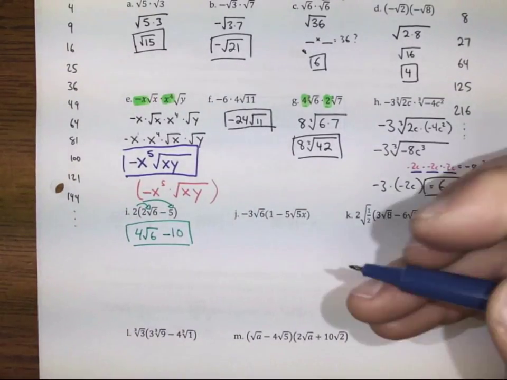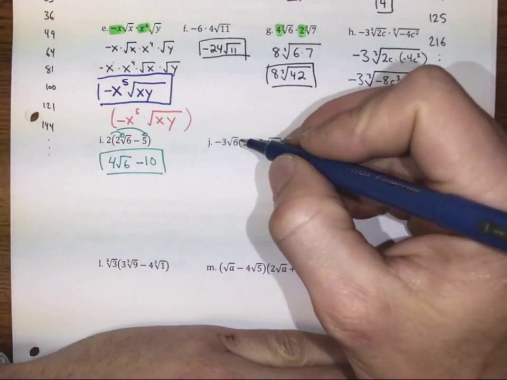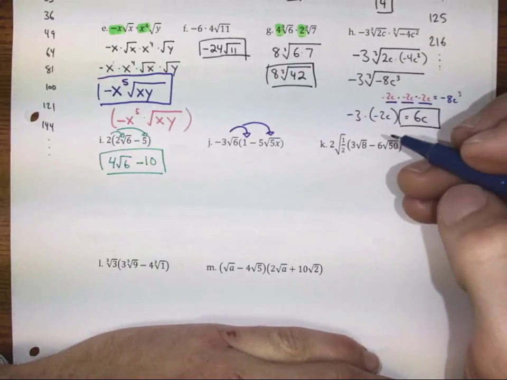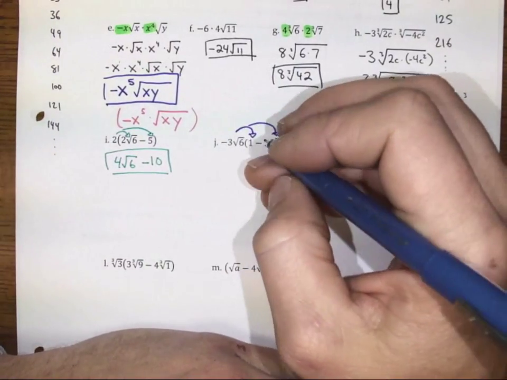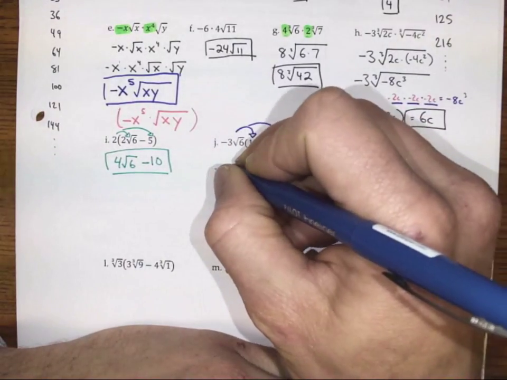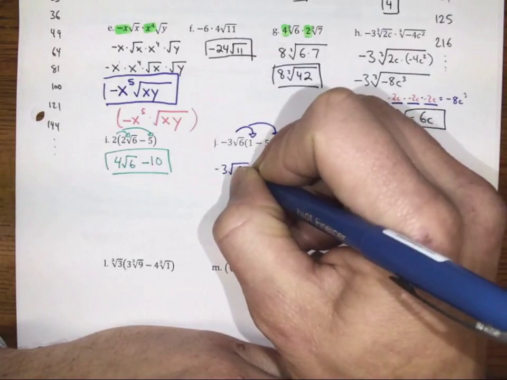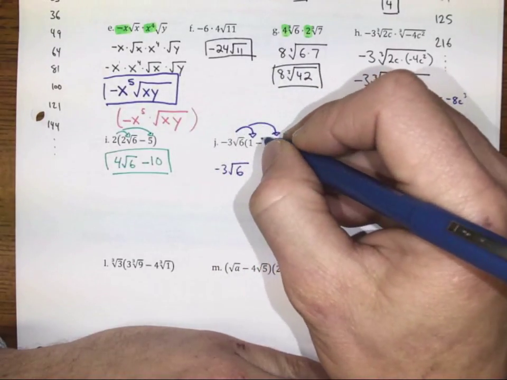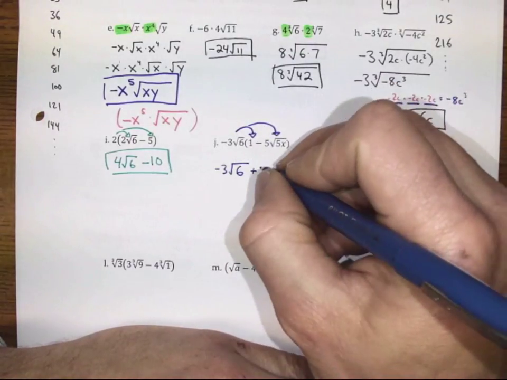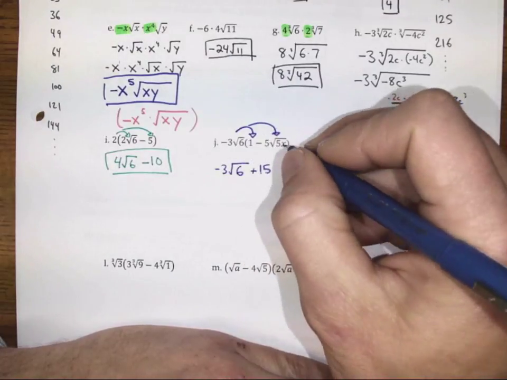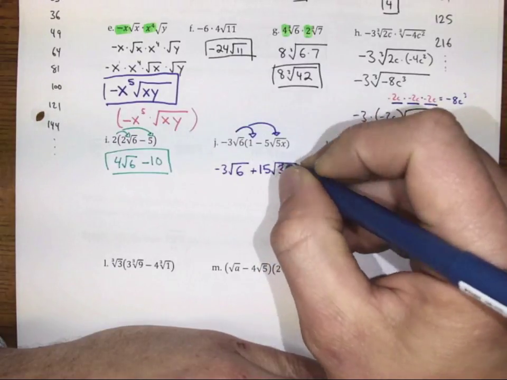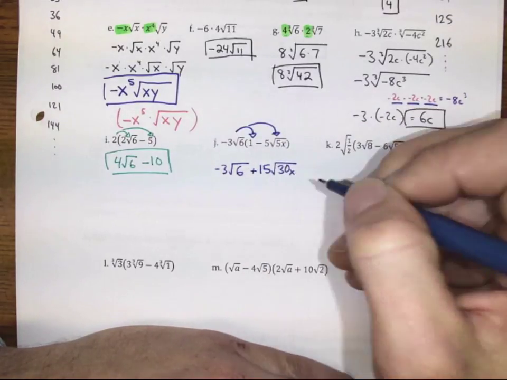So, J, you can see, again, we've got distribution. It's multiplying by both of these guys. And so we're going to multiply this negative 3 root x by 1. So obviously that's not going to change anything, because anything times 1 is just itself. And I've got a negative times a negative. That's going to give me a positive. And that should give me negative 3 times negative 5, so positive 15. And I've got the root of 6 times root of 5x, which should give me root 30x. And that's 6 times 5 times x.